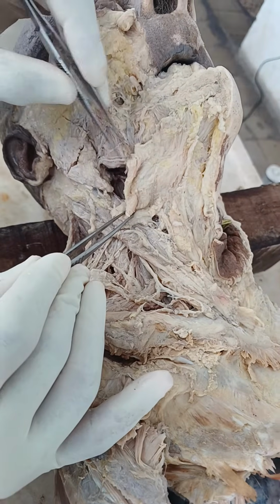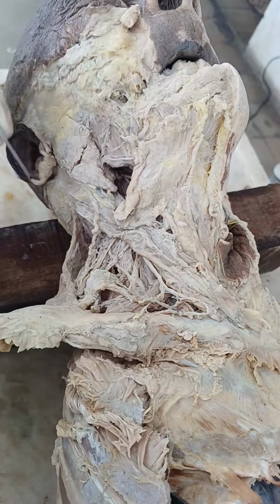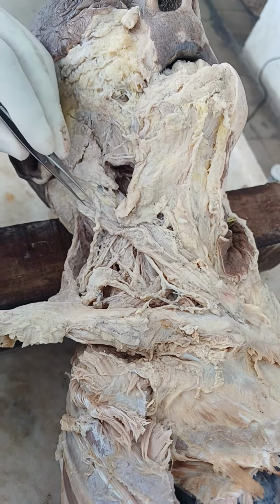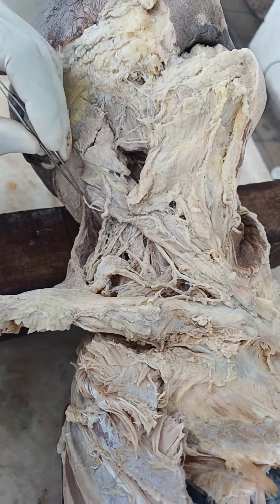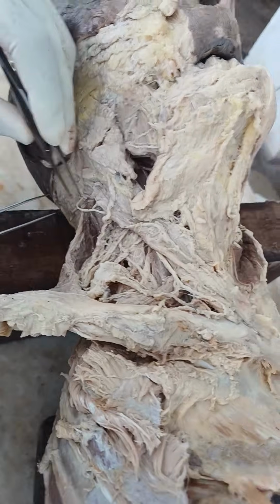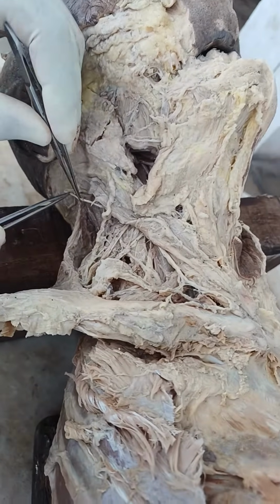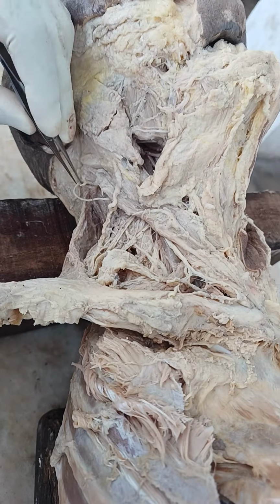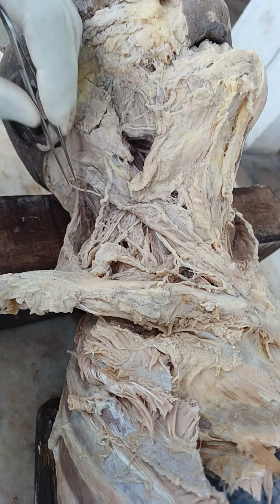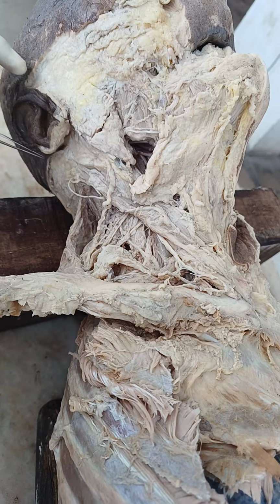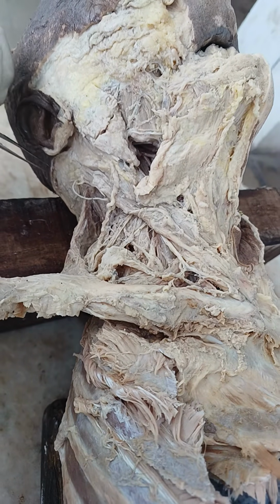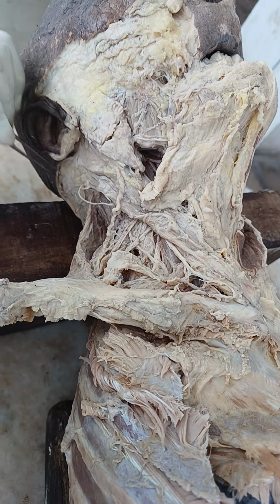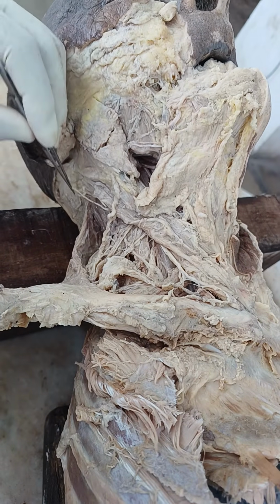The investing layer of deep cervical fascia is pierced by four cutaneous nerves, which you have to remember. This is the nerve which goes along the posterior border of the sternocleidomastoid. It is the lesser occipital nerve. It is from the ventral rami of C2, and it supplies the skin over the mastoid process and the lateral side of the back of the scalp. This is the lesser occipital.